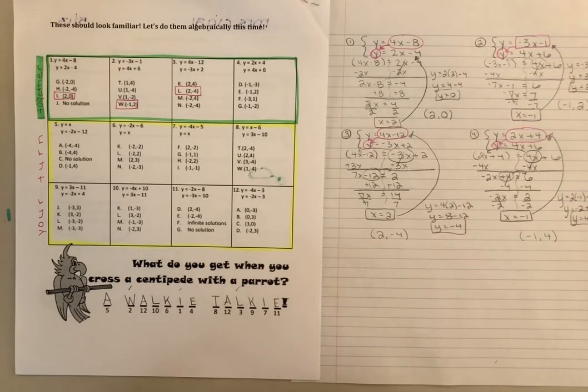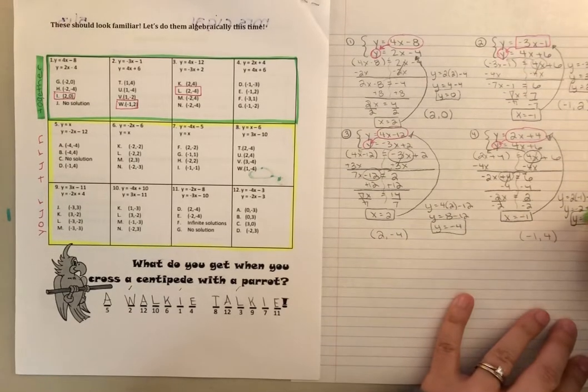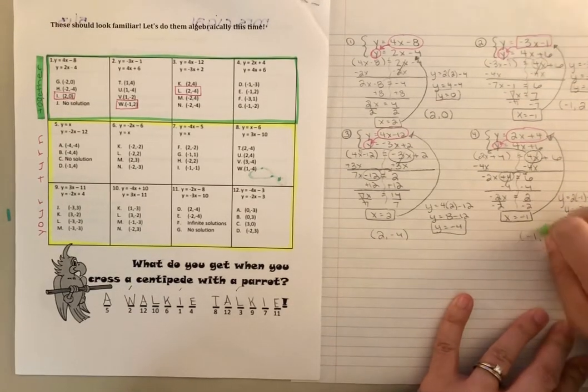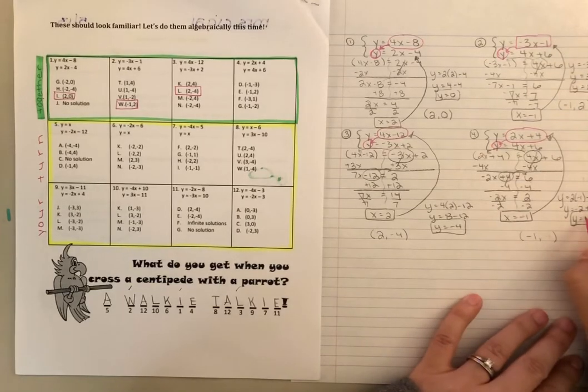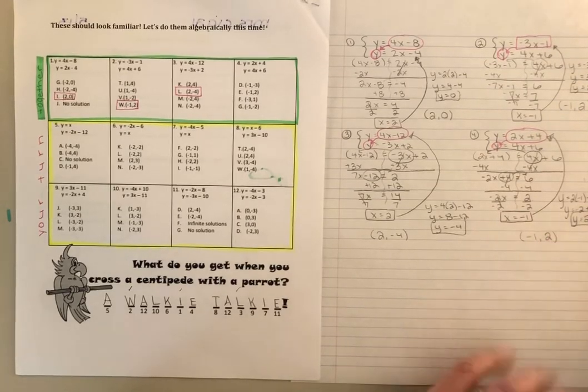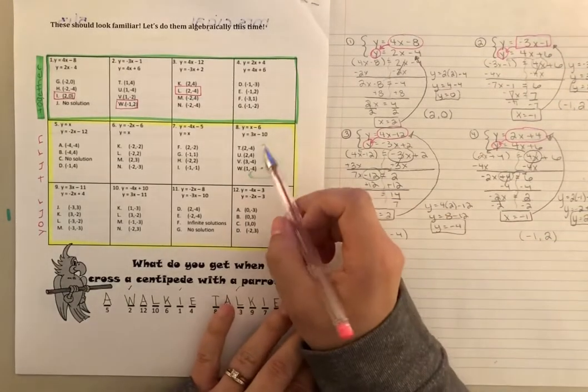Uh-oh, bad news. Did I do my math wrong? I don't have a negative 1, 4 as an option. 4x plus 6, 2x plus 4. Let's see what happened. Negative 2x plus 4 equals 6. That's a 2. Negative 1. 2 times negative 1. Oh, negative 2 plus 4. Totally not 4, guys. Negative 2 plus 4 is 2. There we go. Good thing we have these multiple choice.